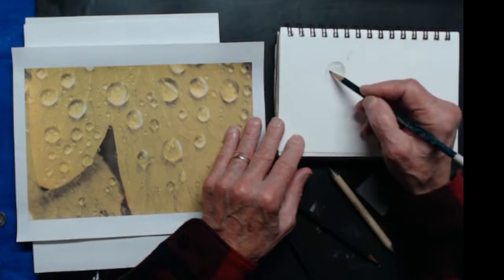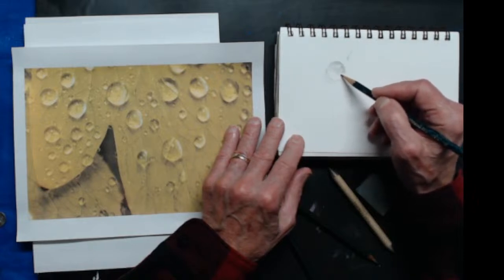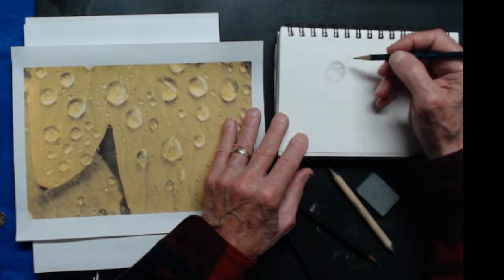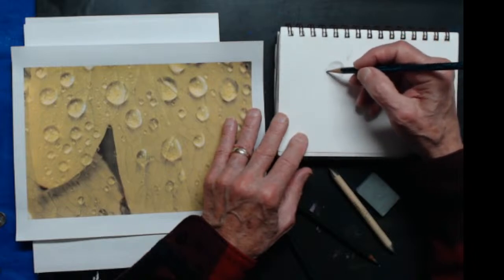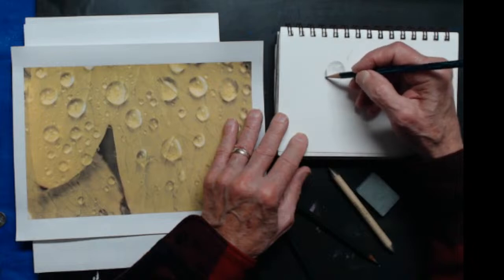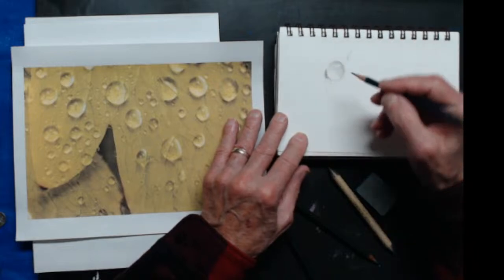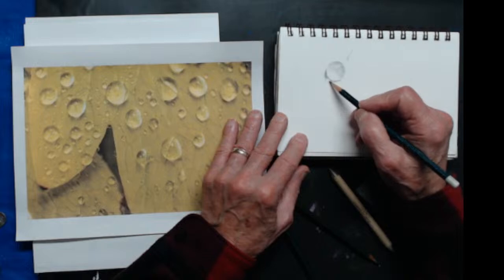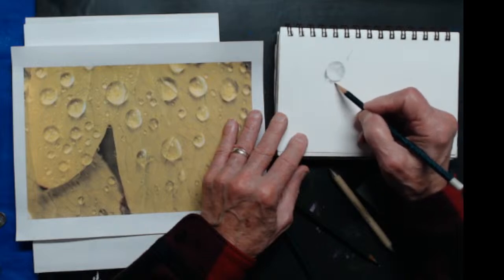I don't want to get too heavy yet. I'm going to start here very lightly. I go down a little past halfway. Okay, then I'm going to start shading in, going the opposite side, which is the cast shadow. That's on this side of the drop. And that's going to be much darker. It starts out to be much darker here around the shadow. Much darker than what's on the inside of the raindrop or the water drop.